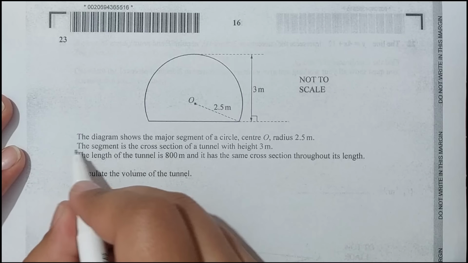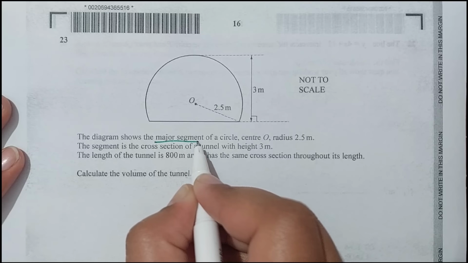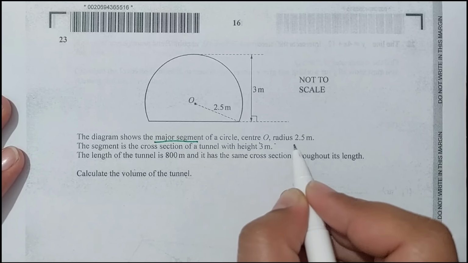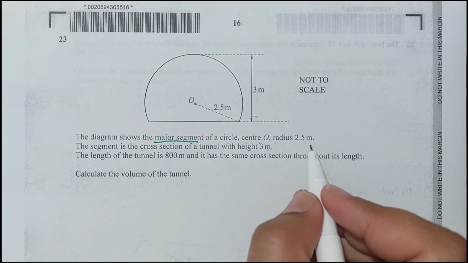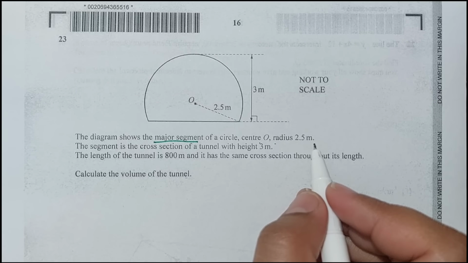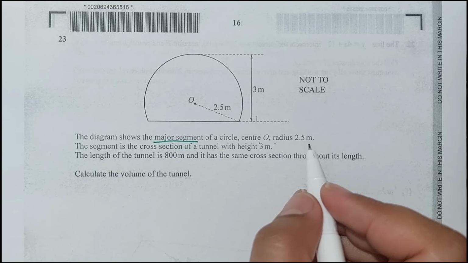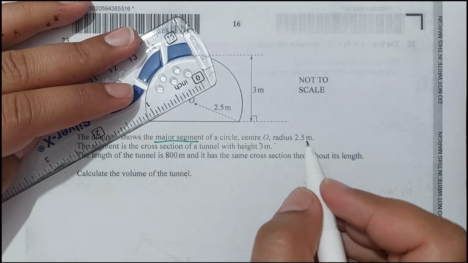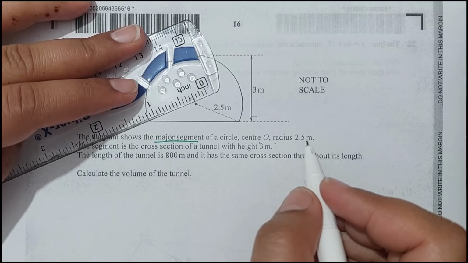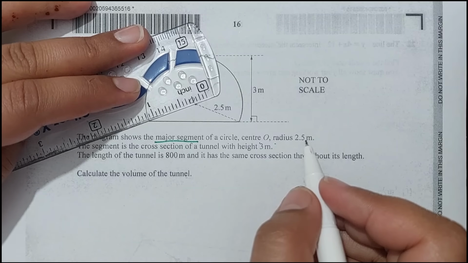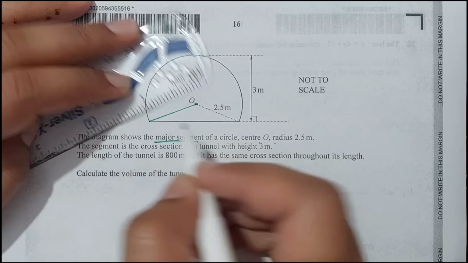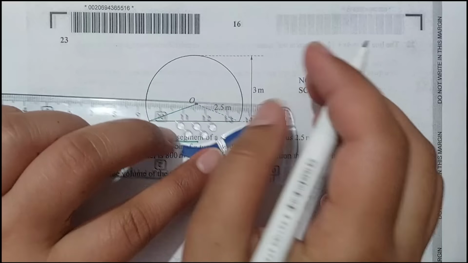Question number 23. The diagram shows the major segment of a circle, center O, and the radius is 2.5 meters. So it means from the center to any point on the circle, this is 2.5. This is also 2.5.